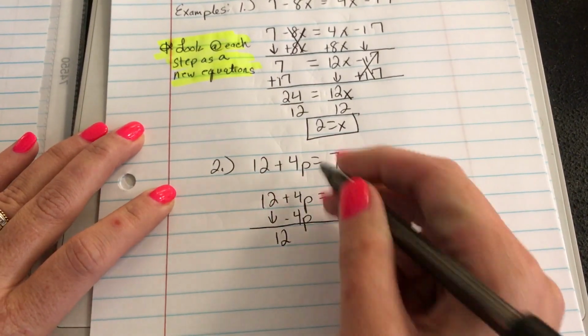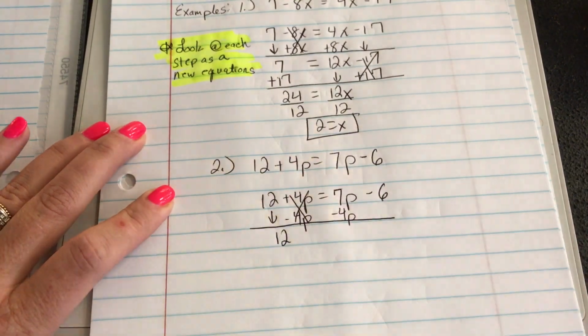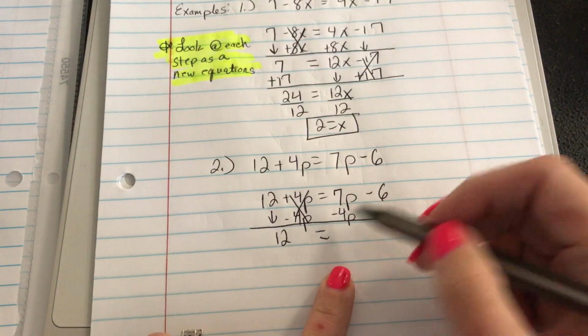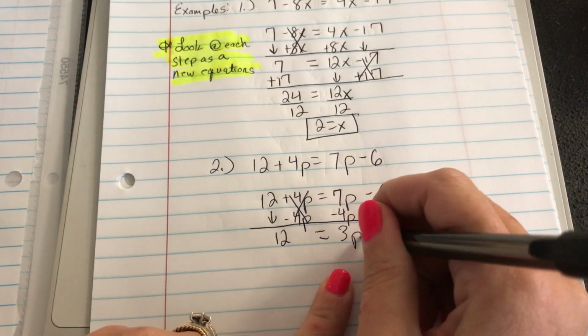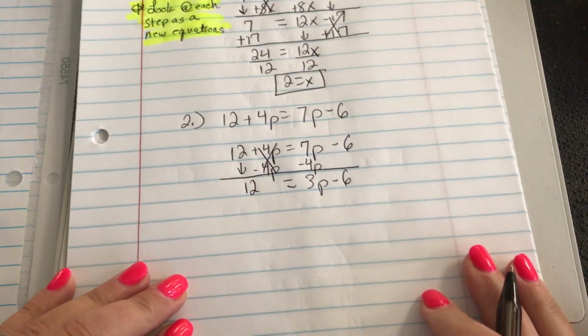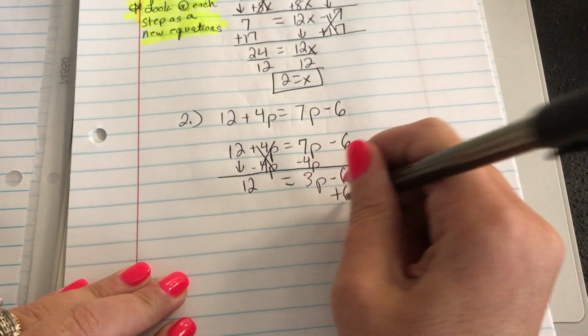So 4p minus 4p is nothing, so cross that out. 7 minus 4 is 3p minus 6. What kind of an equation am I at? I'm at a two-step equation. So we're going to add 6.